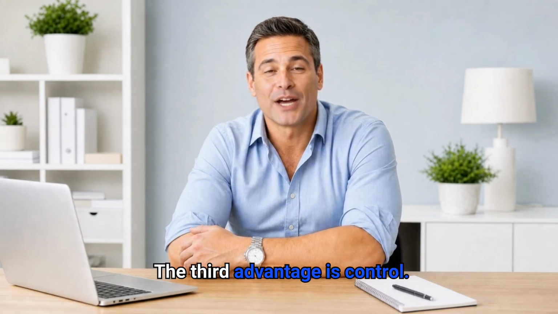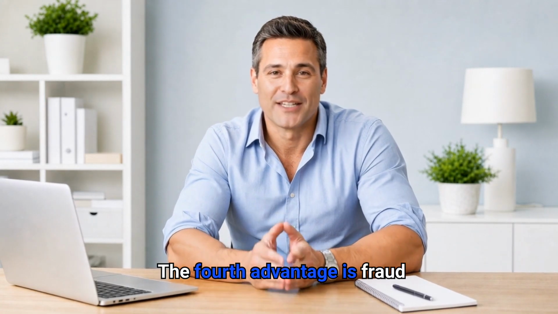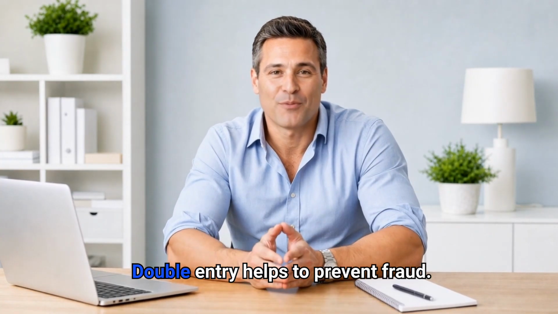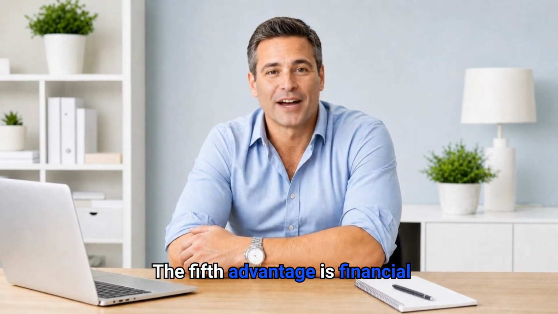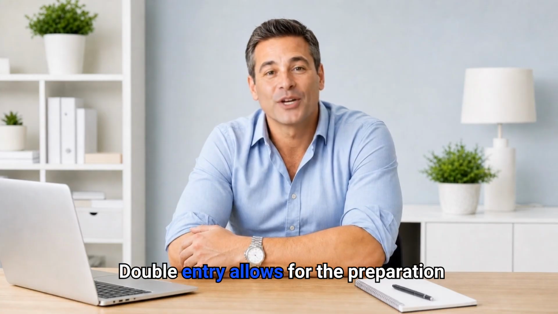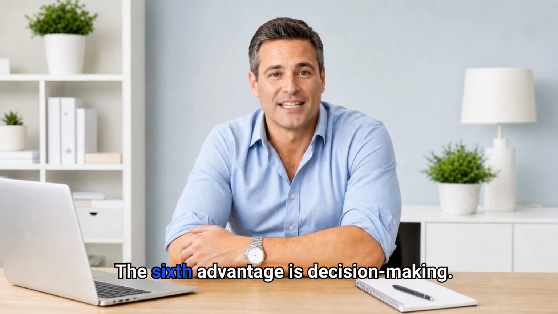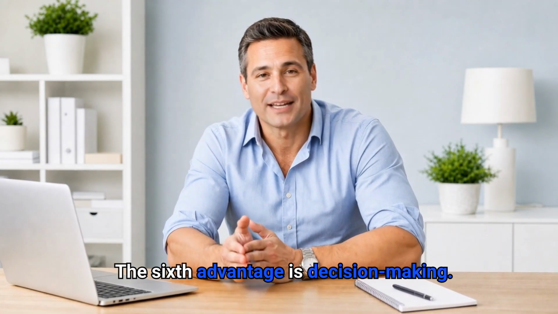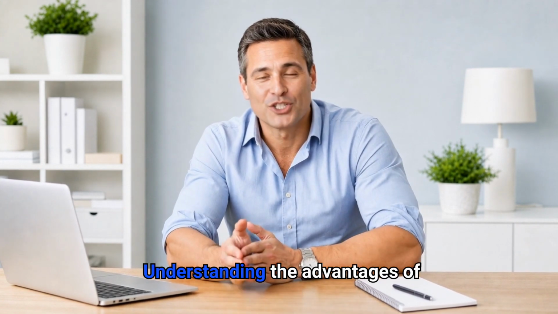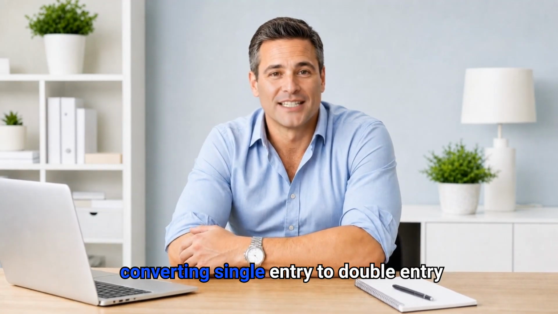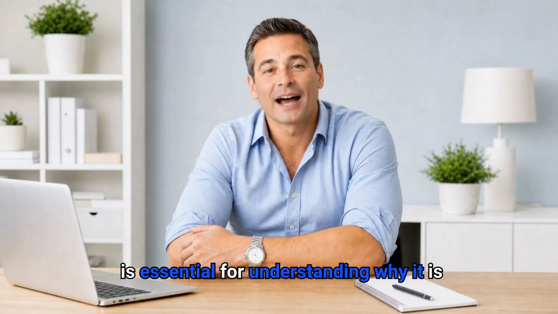The third advantage is control. Double entry provides better control. The fourth advantage is fraud prevention. Double entry helps to prevent fraud. The fifth advantage is financial statements. Double entry allows for the preparation of reliable financial statements. The sixth advantage is decision-making. Double entry provides better information for decision-making. Understanding the advantages of converting single entry to double entry is essential for understanding why it is done.